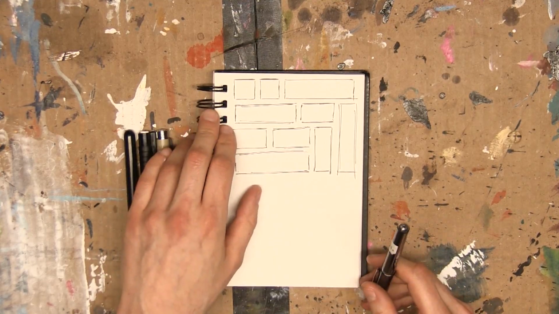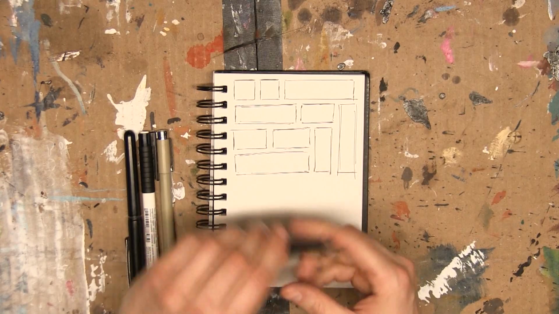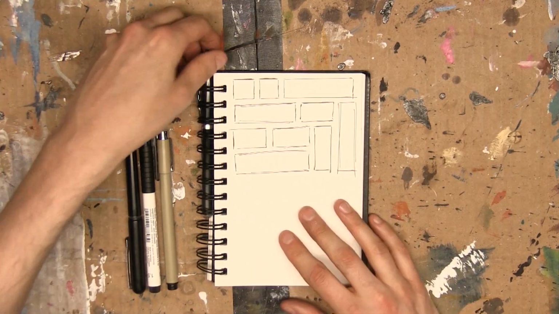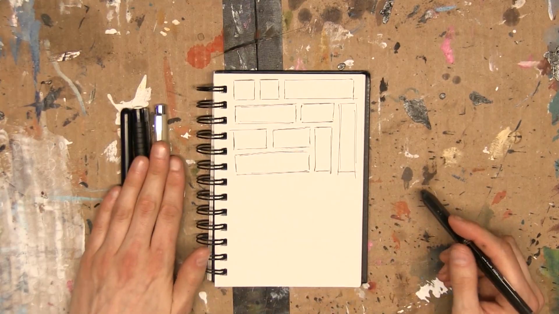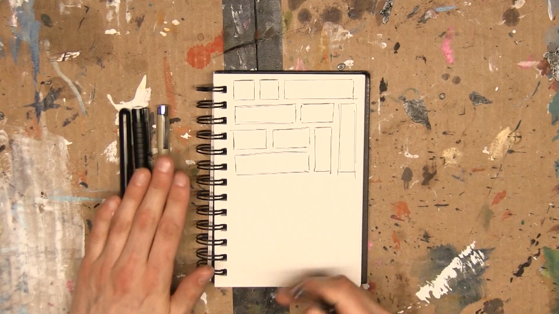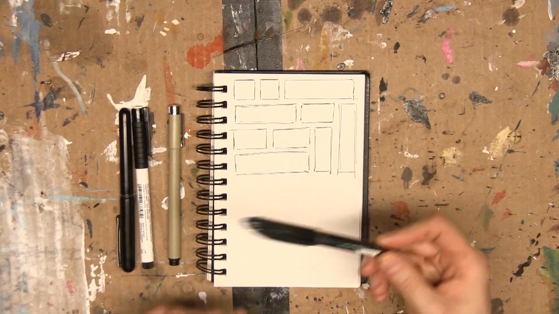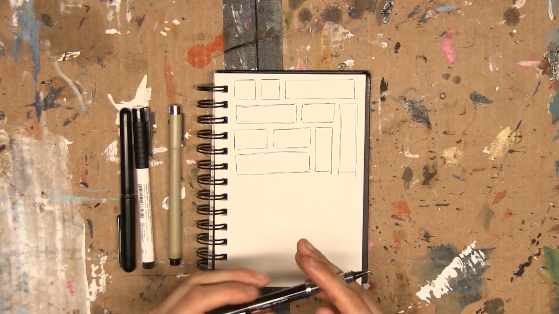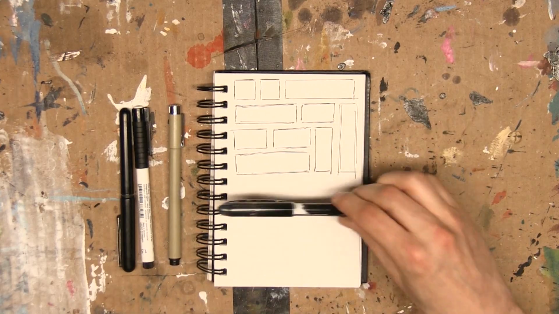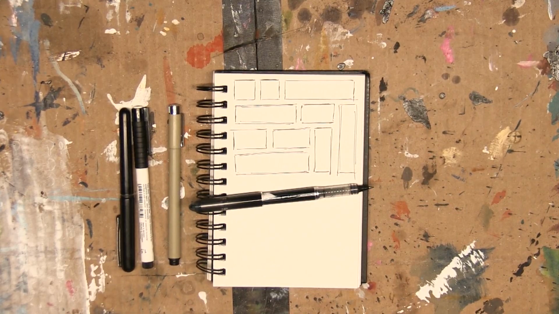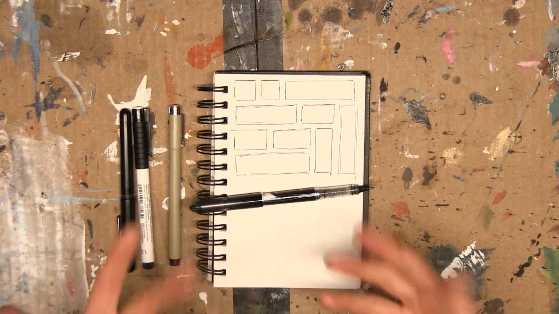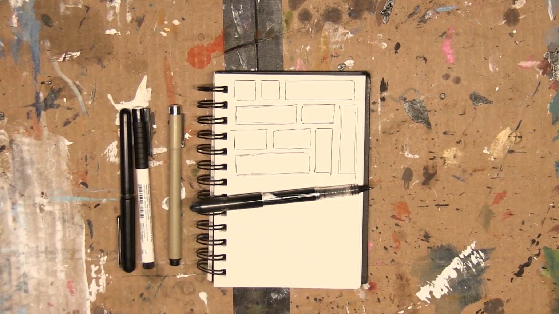Because of the spiral bound, some people like book bound stuff. I like the spiral bound because I can keep this pen in here. So whether or not I'm carrying my extra 3 pens, which I usually am, I can always have one to sketch with if I need to. So this is a Uniball Vision Elite. I jump around between the different Uniball pens, but 1 or 2 of them is usually in my studio somewhere.